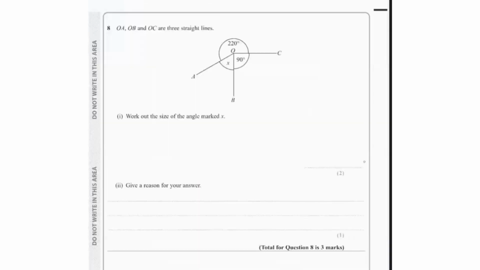OA, OB, and OC are 3 straight lines. Work out the size of the angle marked X. So since these are all angles around a point, we can subtract 220 and 90 from 360 to get the value of X. That's 360 minus 220 minus 90, which gives us 50 degrees. Let's just give a reason for your answer.